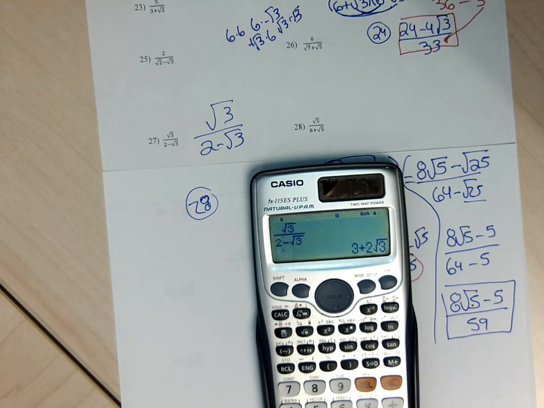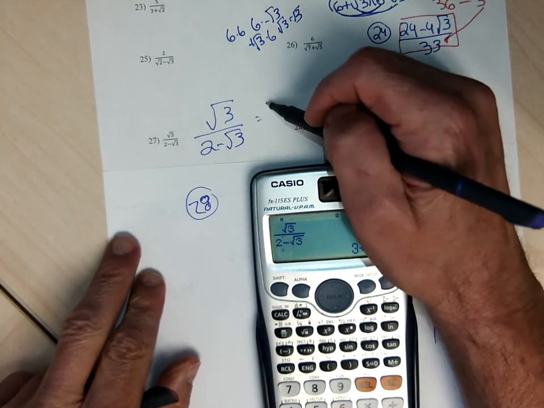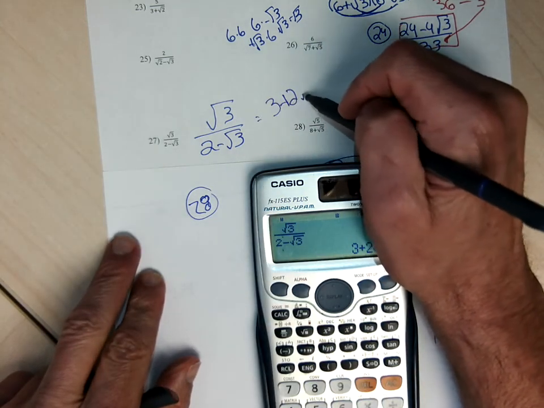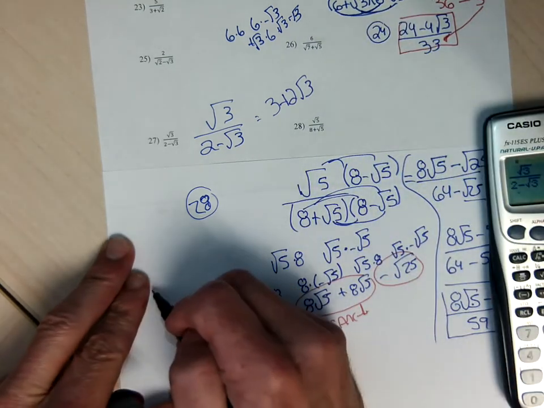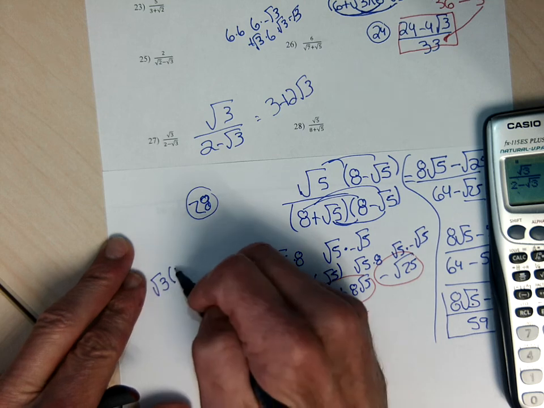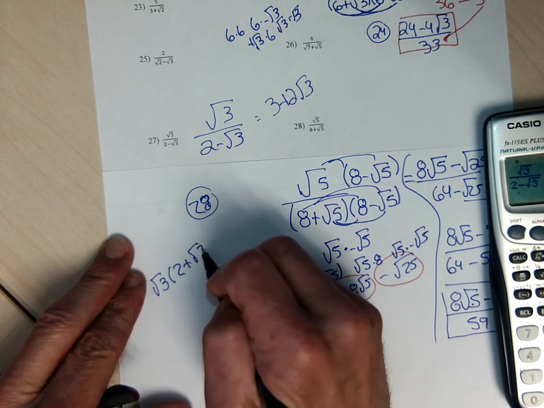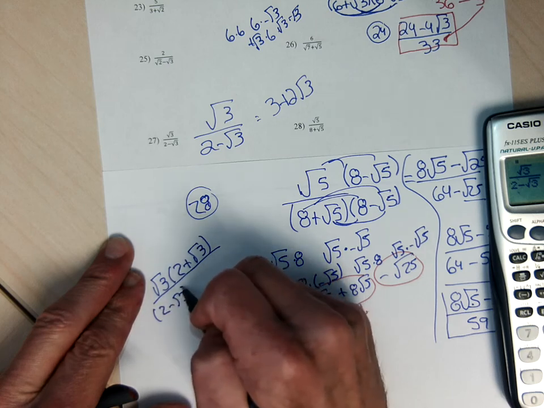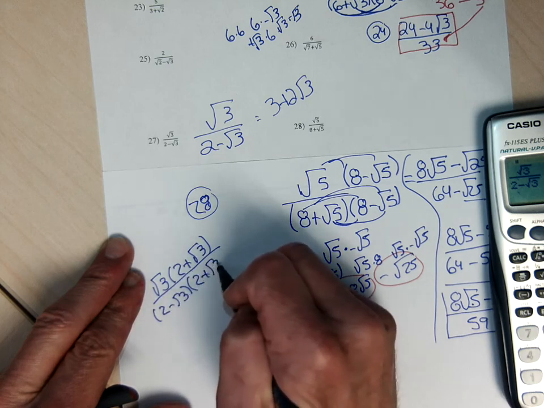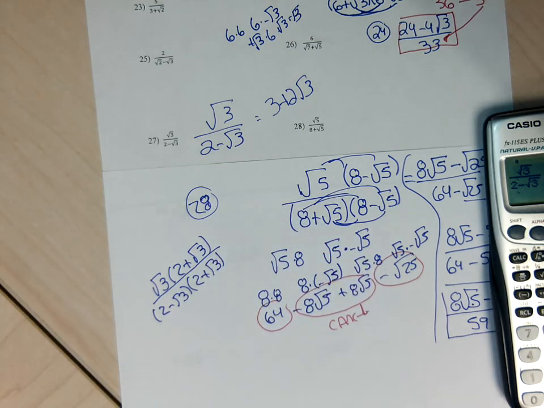27, it gives me 3 plus 2 square root of 3, which is kind of a surprising answer. I think the denominator comes out to be 1 on 27. That's why it's not a fraction. But you're shooting for this for an answer. You're shooting for 3 plus 2 square root of 3 for problem 27. And when you start problem 27, you're going to multiply the numerator by 2 plus square root of 3. You're going to put the denominator in a parentheses and multiply it by 2 plus square root of 3. And you'll find out that when you multiply the denominator, it comes out to be 1.